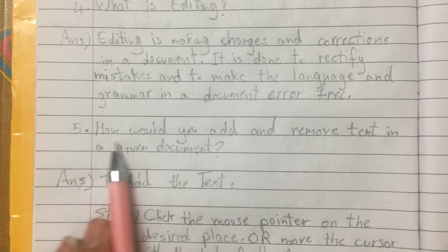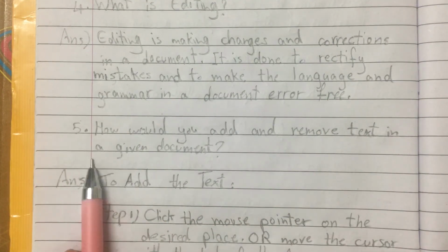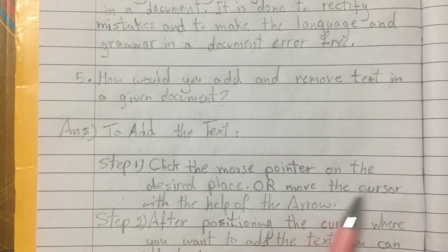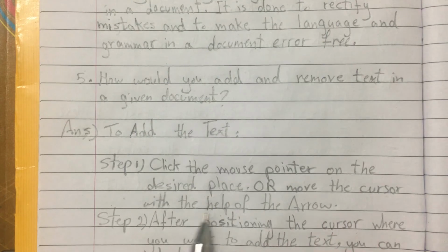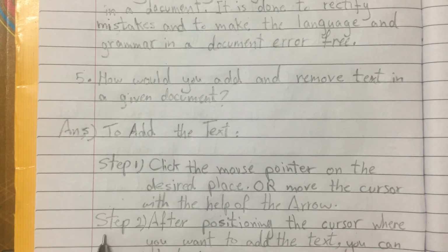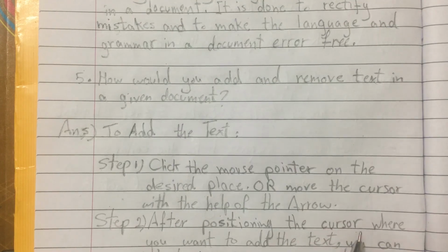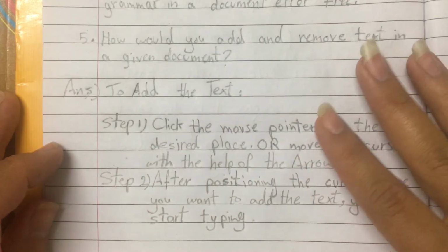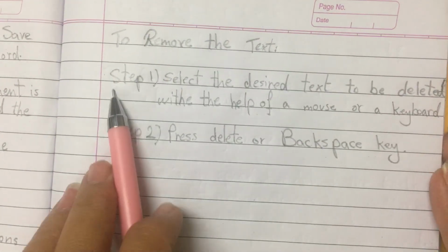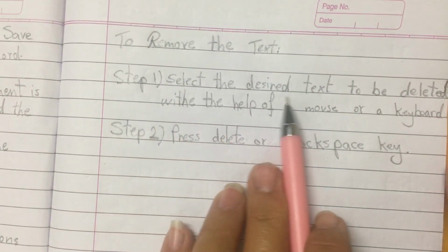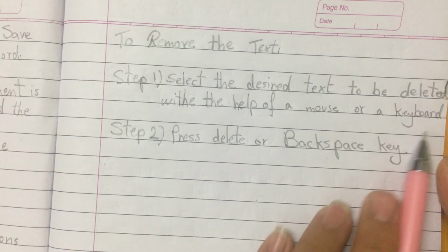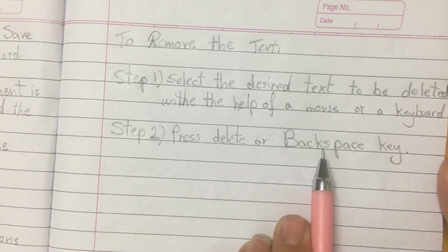Number 5. How would you add and remove text in a given document? So, to add the text, step 1. Click the mouse pointer to the desired place or move the cursor with the help of the arrow. Step 2. After positioning the cursor where you want to add the text, you can start typing. And to remove the text, the first step, select the desired text to be deleted with the help of a mouse or a keyboard, and step 2, press delete or backspace key.